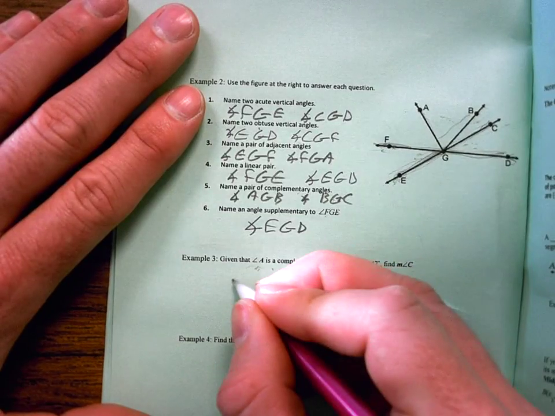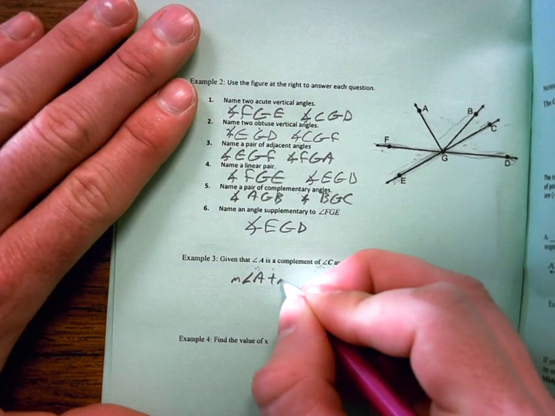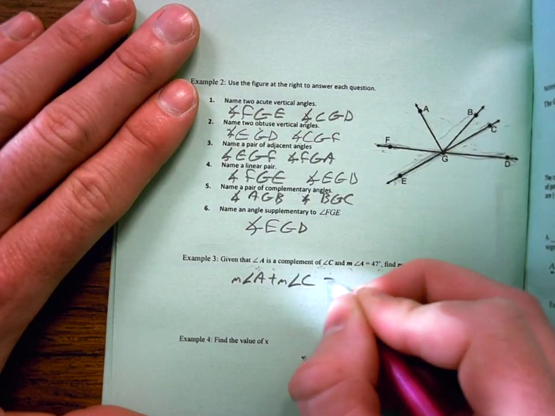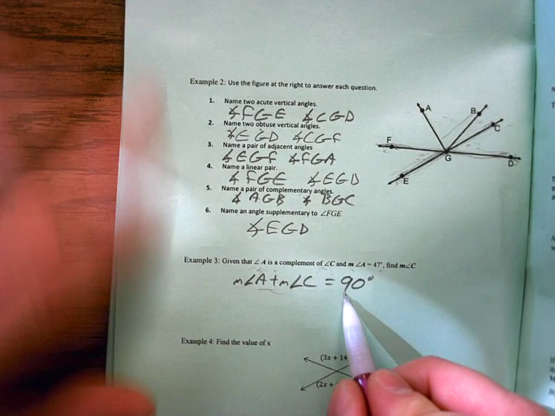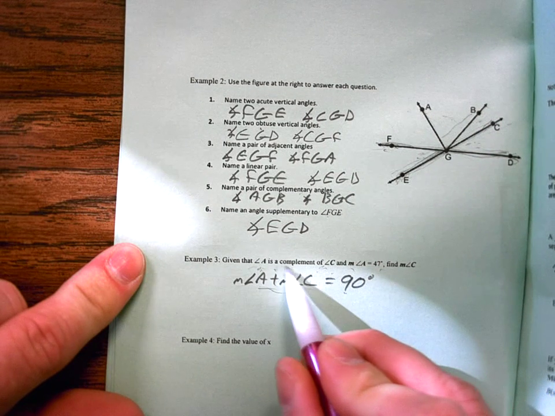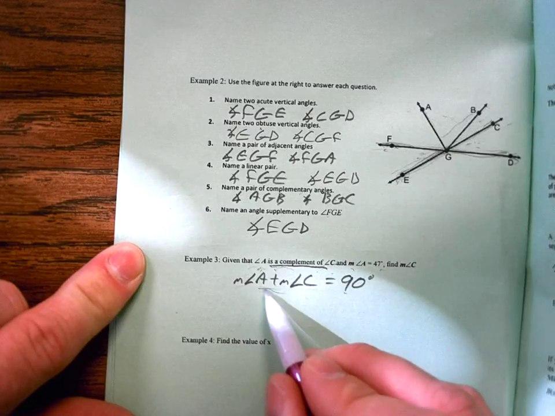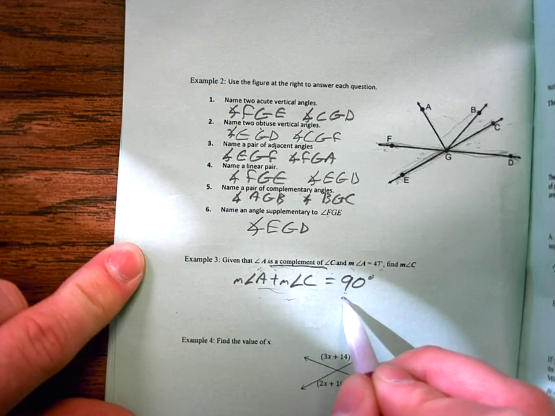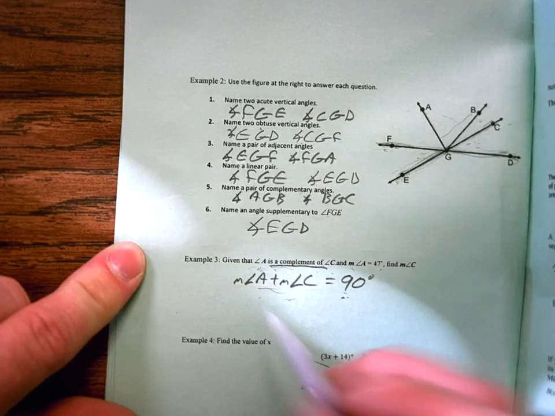Correct. So let's set it up like this. Measure angle A plus the measure angle C must equal 90 degrees. How do I know this part? Because it's complement. I know these two angles must add up to, their measures must add up to 90. I know what the measure of A is, so I can replace the measure of A with 47.